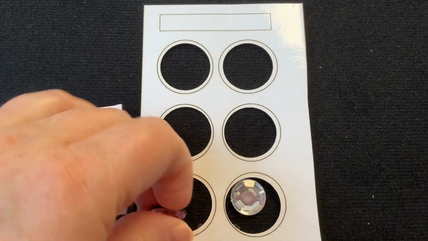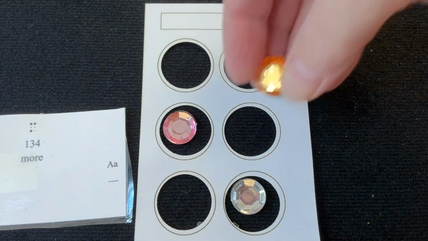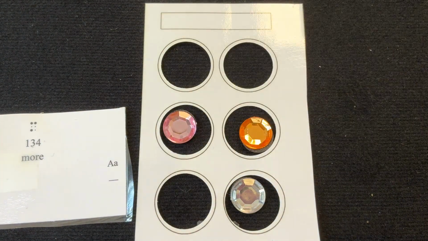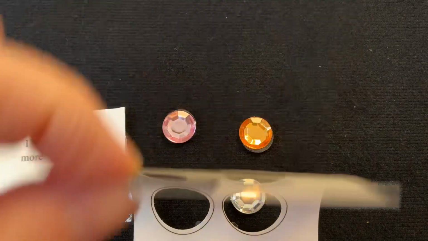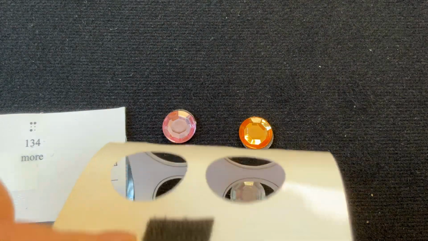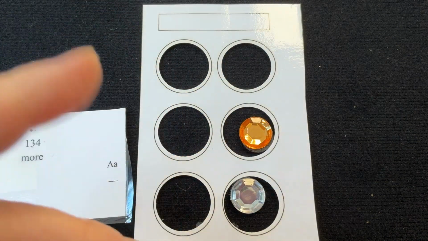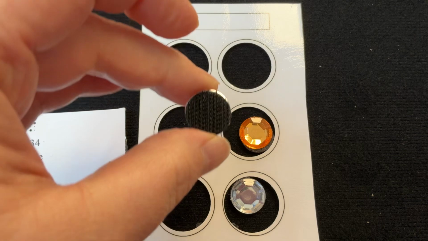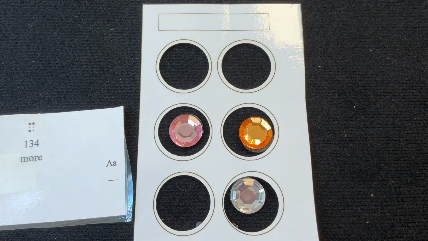Now we're going to move on to D. So again, a little bit about this. I've used a template with Velcro on it, and I have these jewels. This is Velcro on it as well, and this is the all-in-one board.